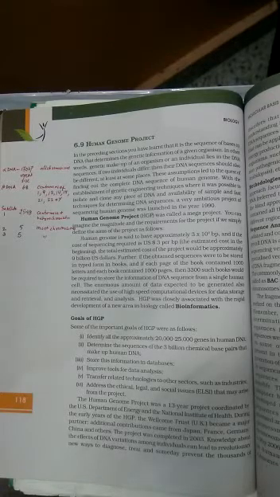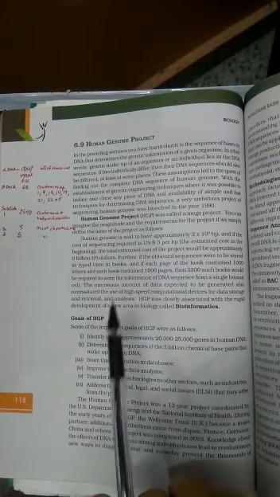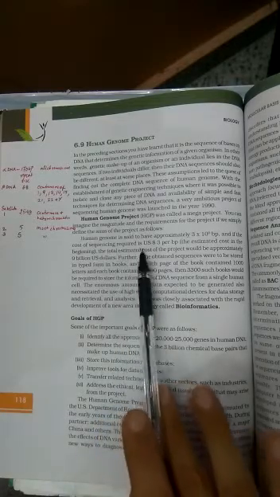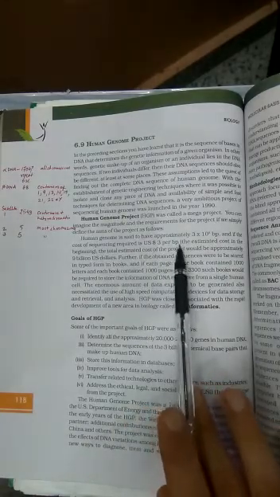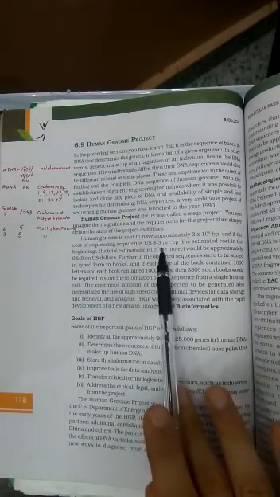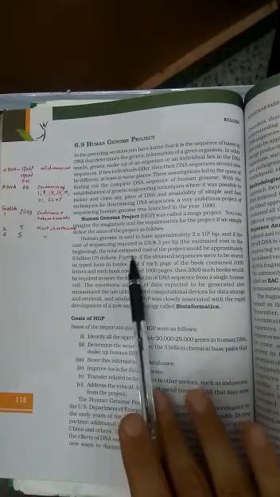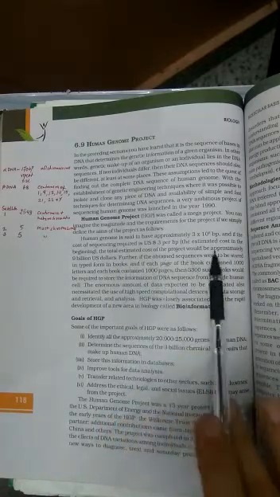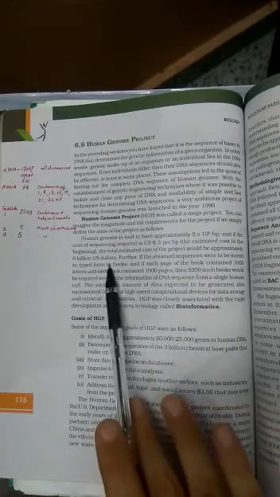NCERT is simply calling it 3 into 10 raised to the power 9 base pairs. And if the cost of sequencing required is $3 per base pair, so for one base pair it is $3, the estimated cost in the beginning, then the total estimated cost for the project would be $9 billion, because you multiply this with this.